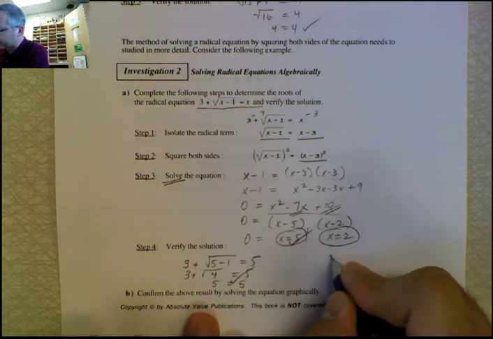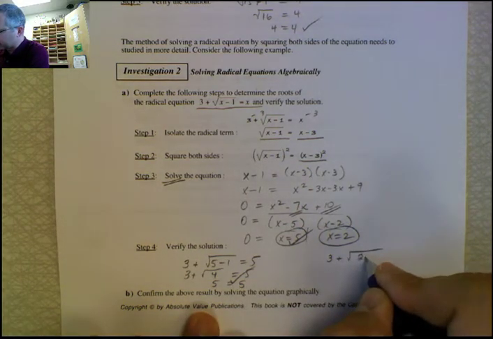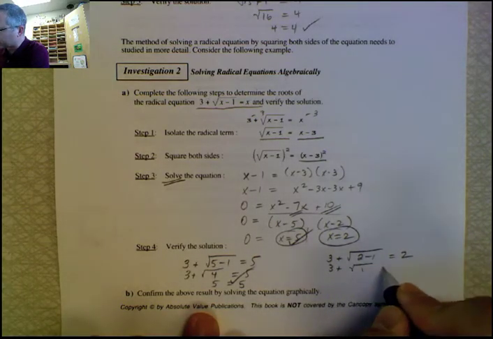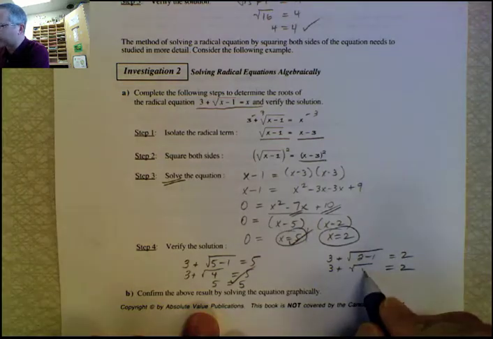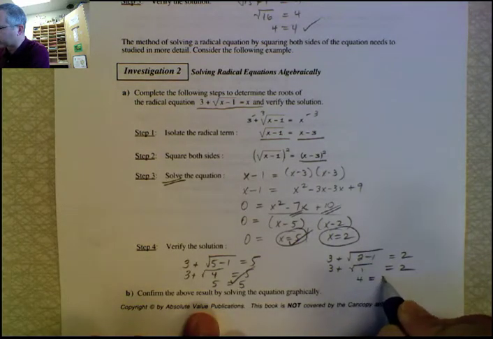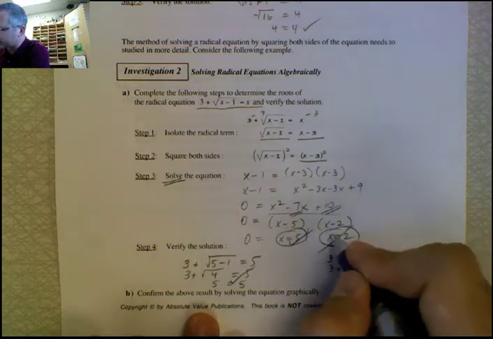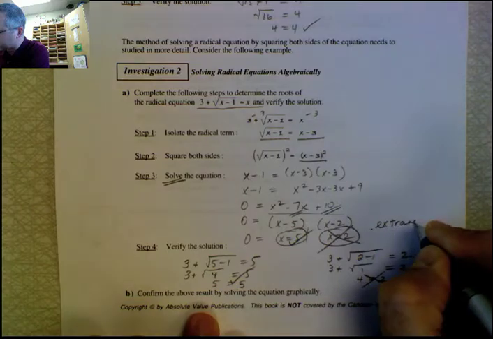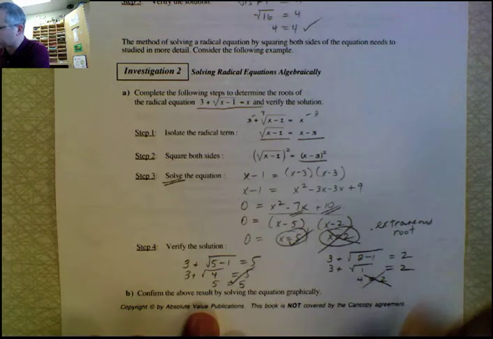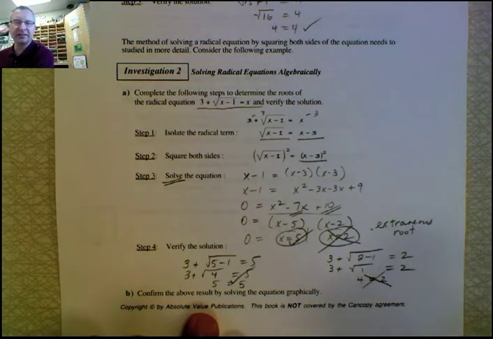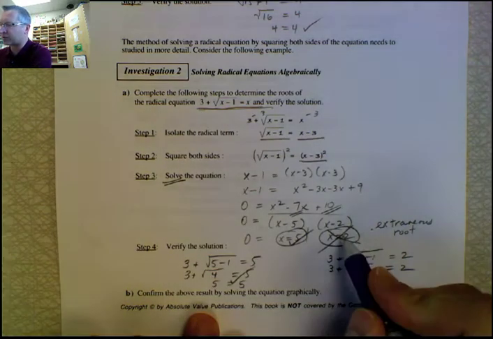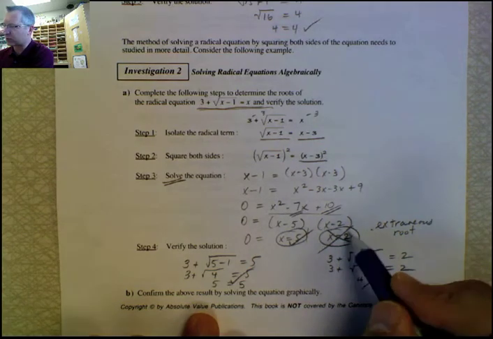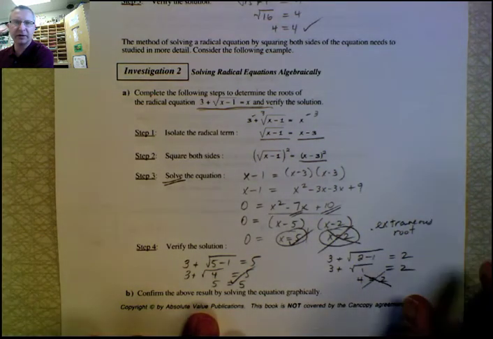Now let's check the second one. We're going to get 3 plus the square root of 2 minus 1 equals 2. Well, this gives us 3 plus the square root of 1 equals 2. Square root of 1 is 1, and 3 plus 1 is 4. 4 does not equal 2. So that means this is what's called an extraneous root. It is a root that we've calculated, but it does not satisfy our original equation, so it's not part of our original answer. How we indicate its extraneous roots is we just cross that particular root out.